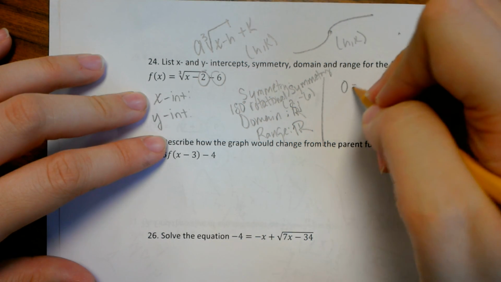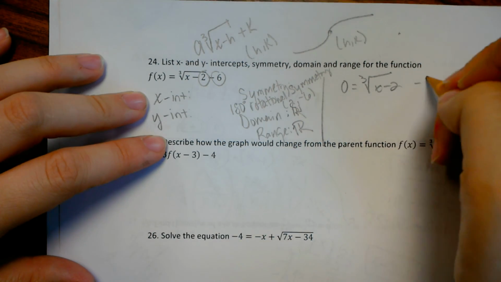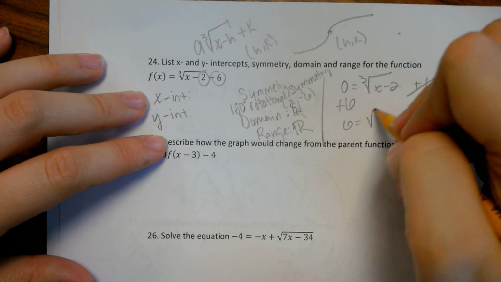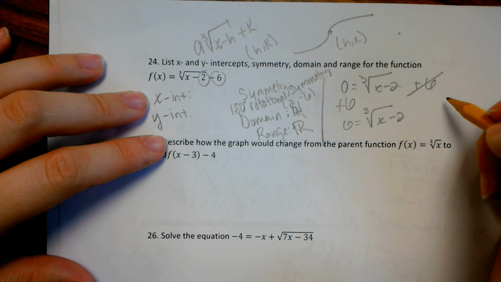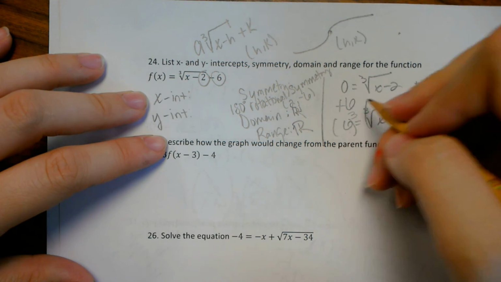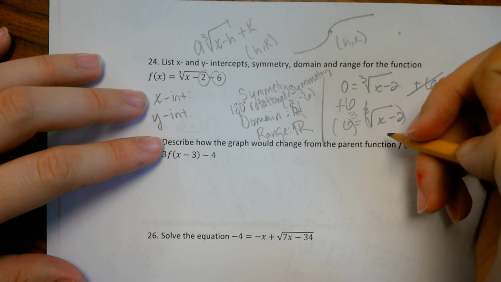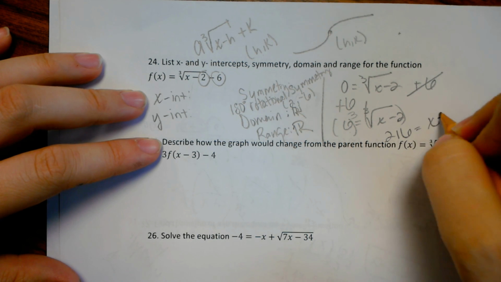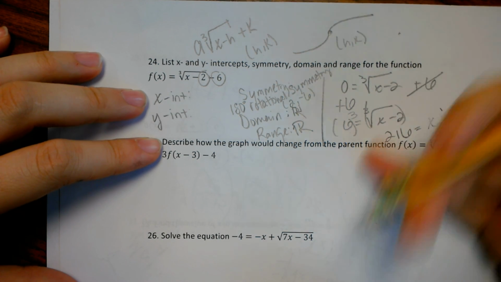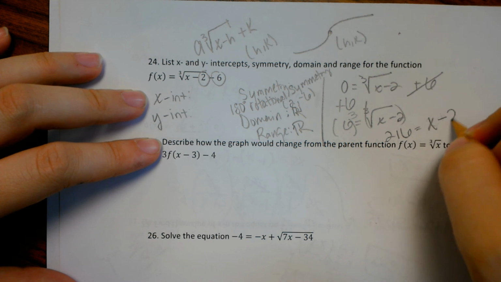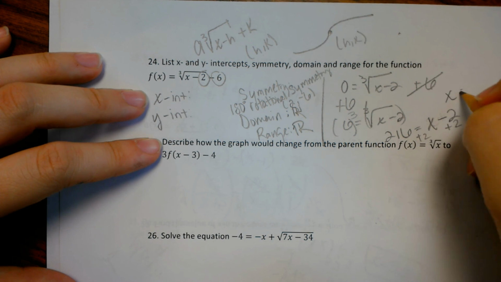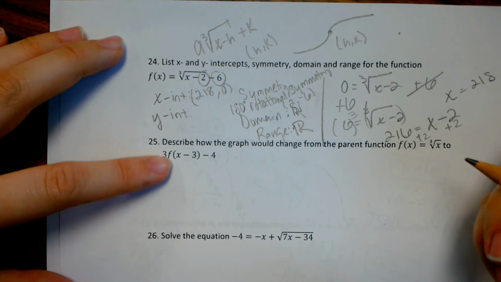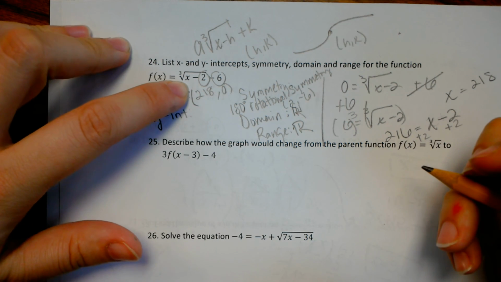So for my x-intercept, y is equal to 0. So I'm going to add 6 first. So 6 is equal to the cube root of x minus 2. So I'm going to cube 6. 6 cubed is 36 times 6, it's 216. So 216 is x minus 2. So add 2. My x-intercept is 218, 0.